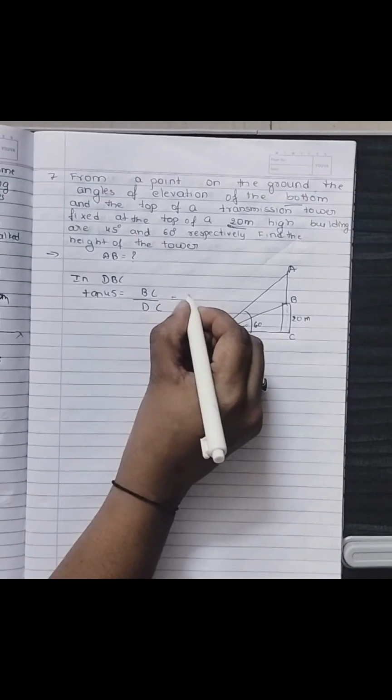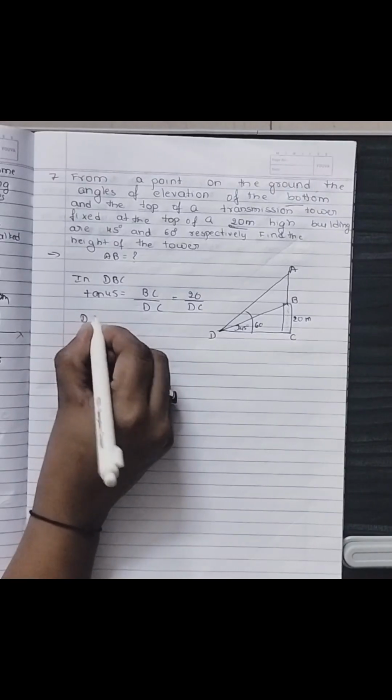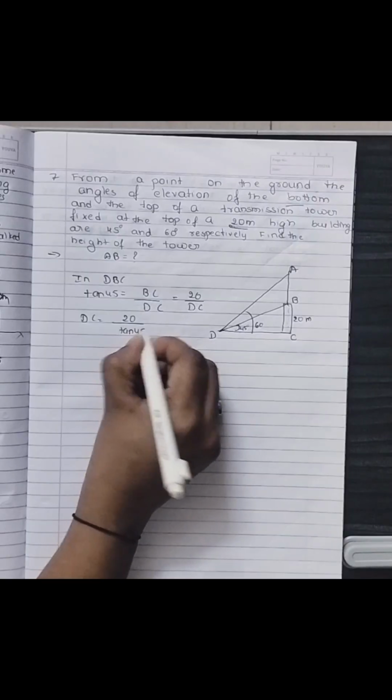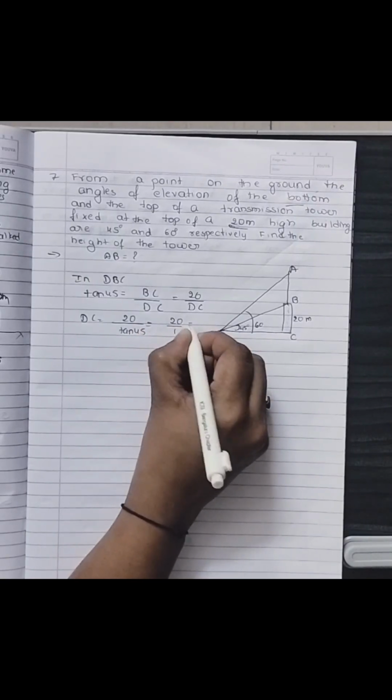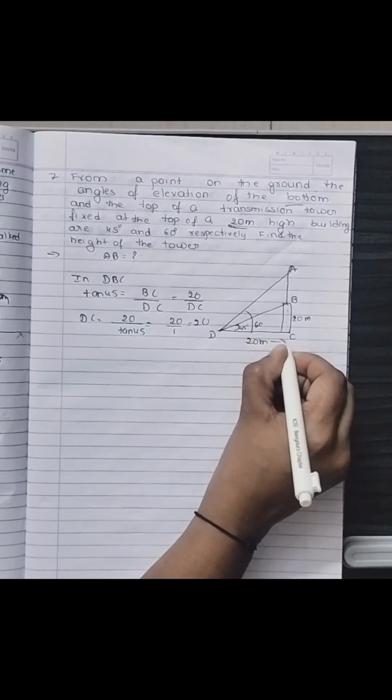So what is BC? BC is 20. So DC we have to find out. DC is equal to 20 by tan 45. So what is tan 45? It is 1. So 20 by 1 is equal to 20. What is DC? We got it as 20 meter.